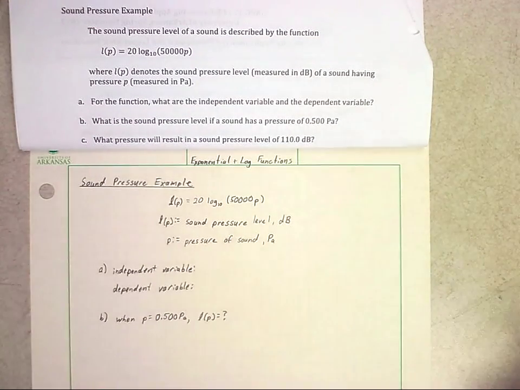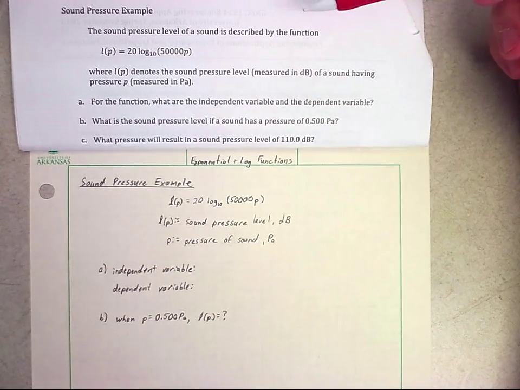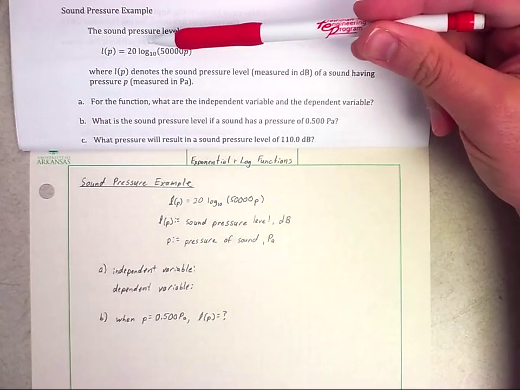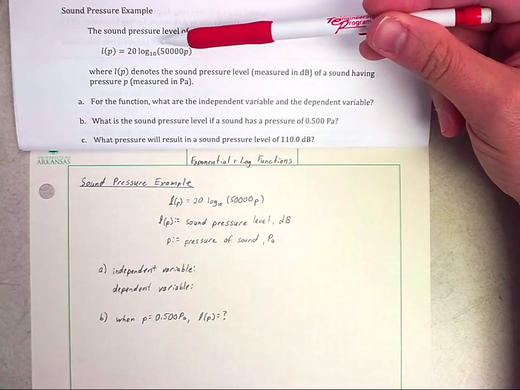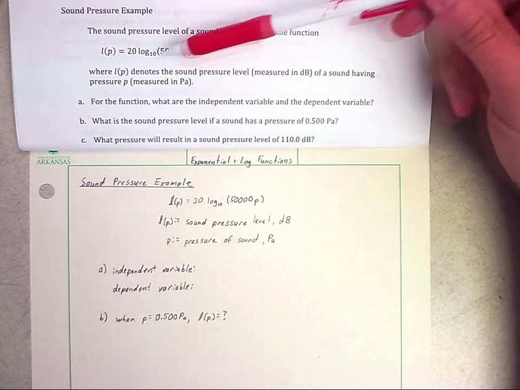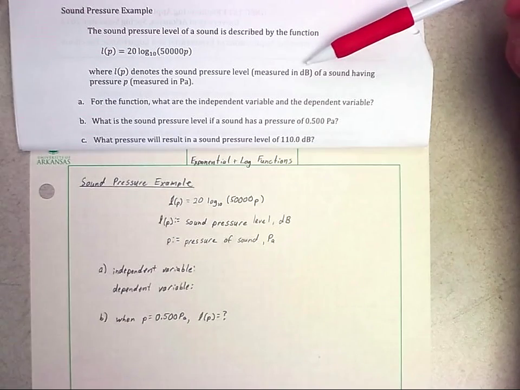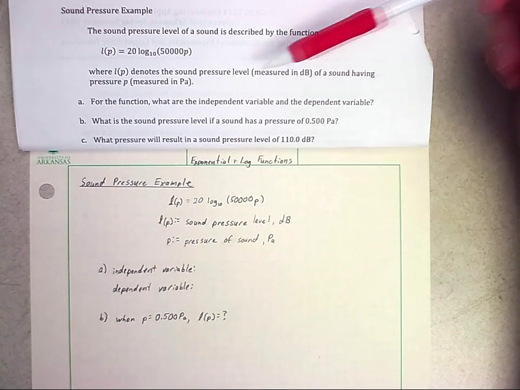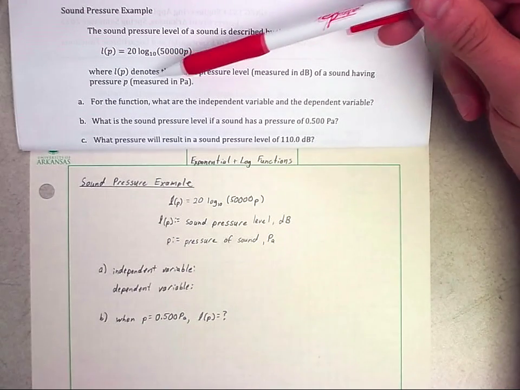Okay, so our third example, and this one dealing with logarithmic functions, is the sound pressure example. And this says that the sound pressure level of a sound is described by the function L of P equals 20 times the log base 10 of 50,000 times P, where L of P denotes the sound pressure level measured in decibels, of a sound having a pressure P measured in pascals.